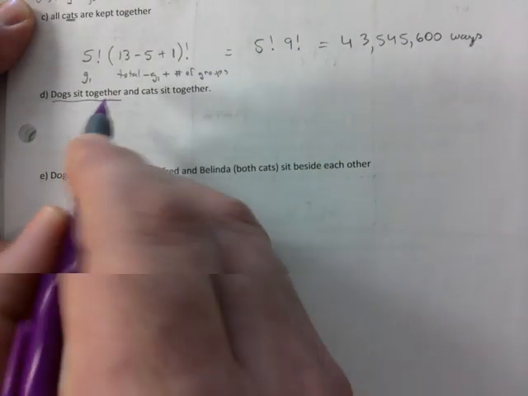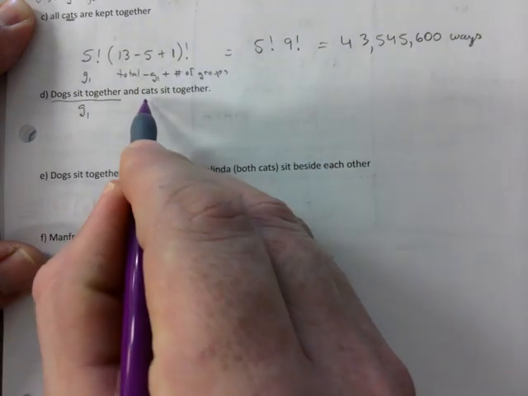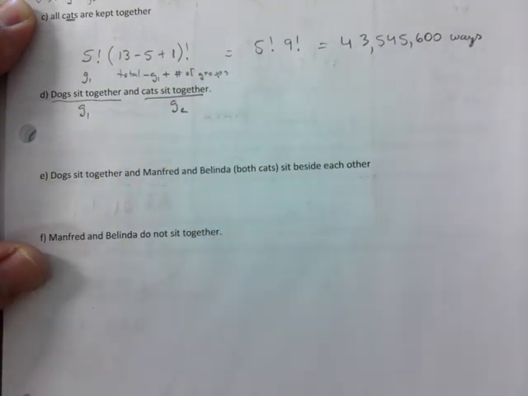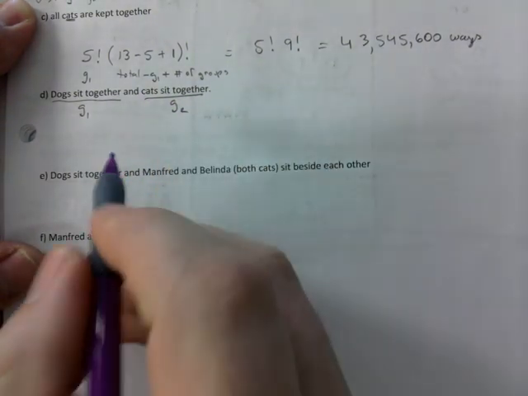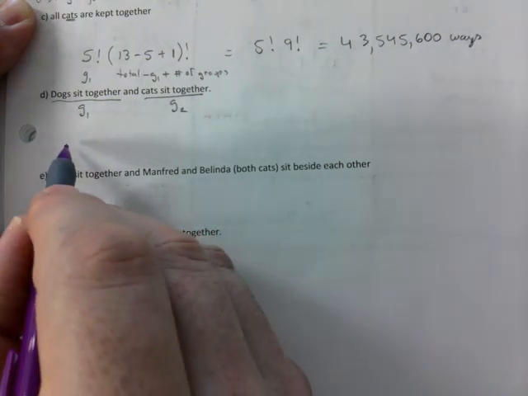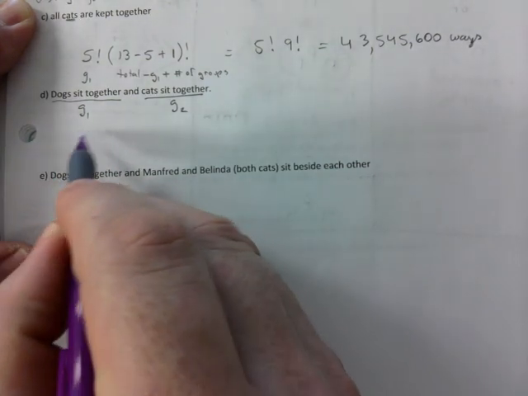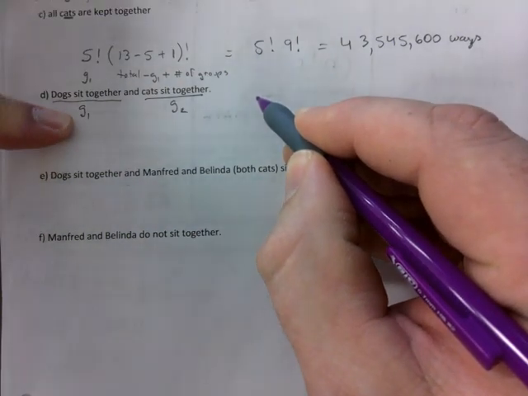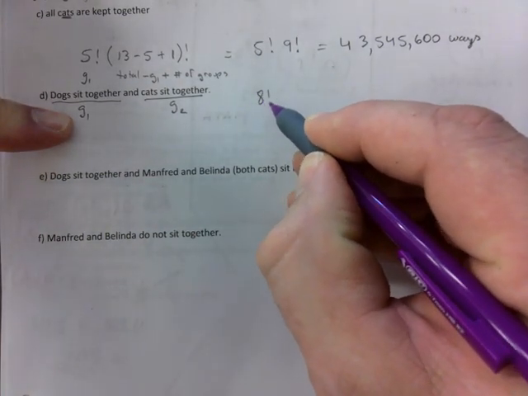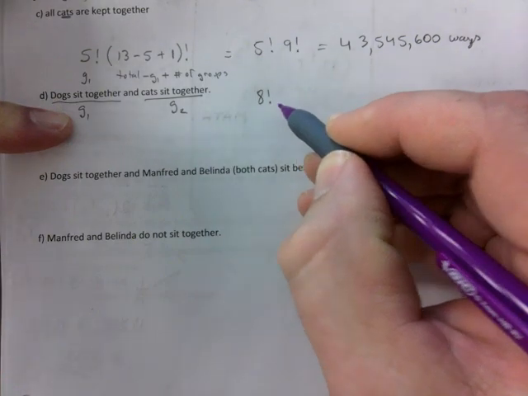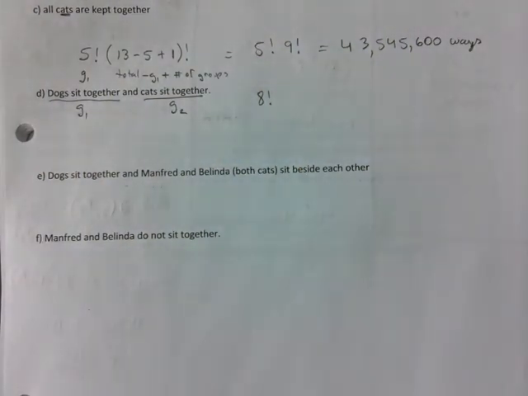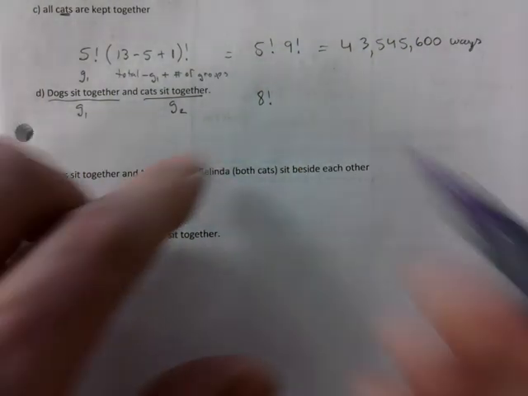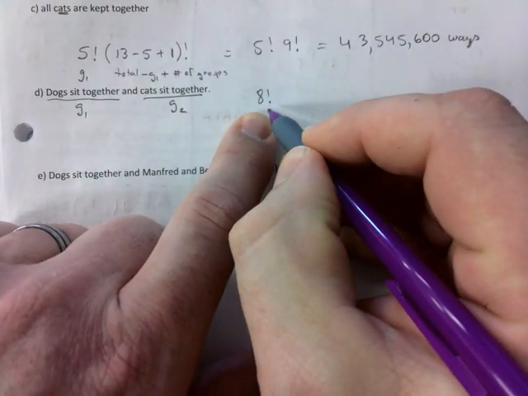Dogs sit together, G1. Cats sit together, G2. We've got two groups. So if you use the formula, I will do the formula here. Dogs, I gotta make sure that's 8, right? 8 factorial. Oh, still frozen. Let it go. There you go. 8 factorial. Sorry, guys.